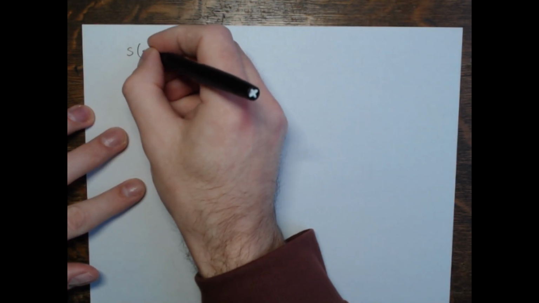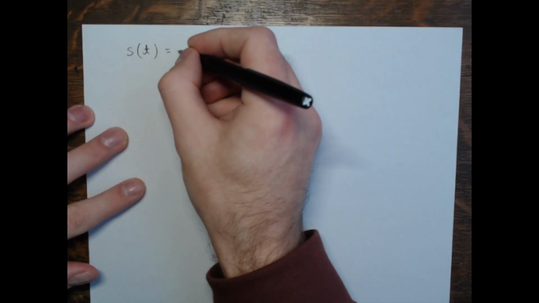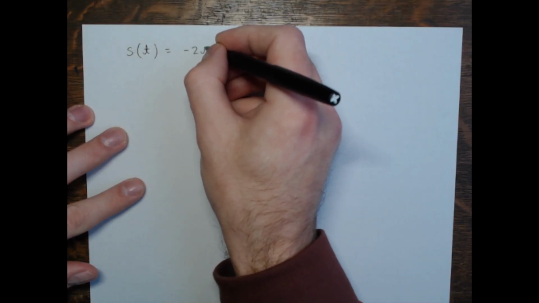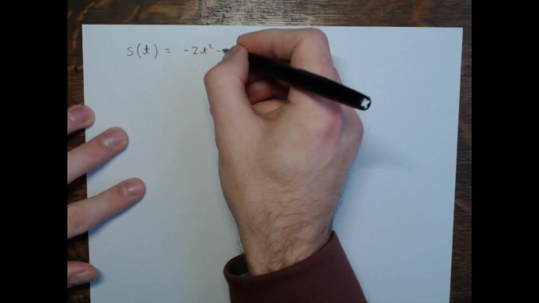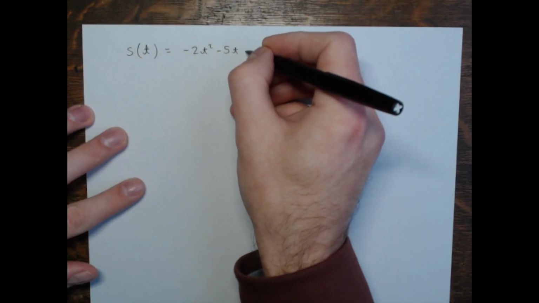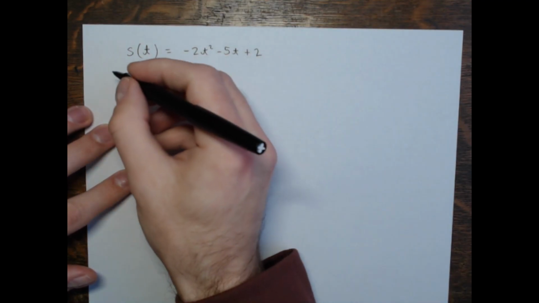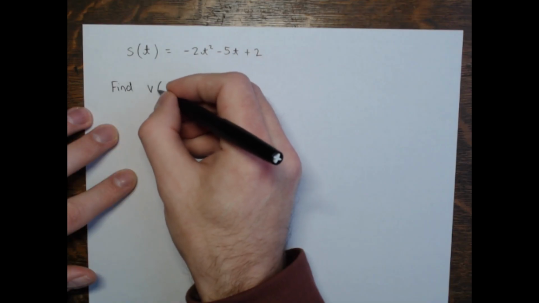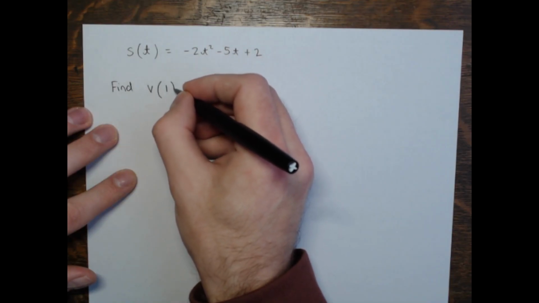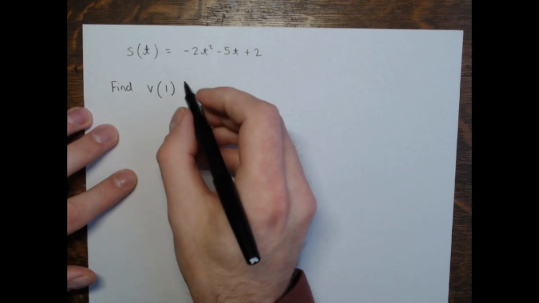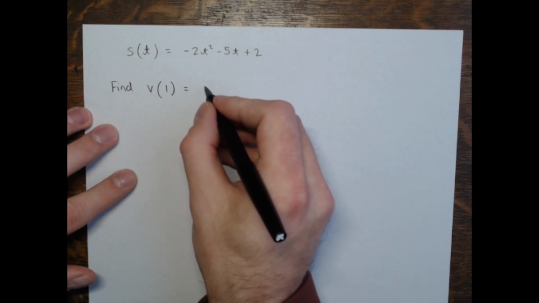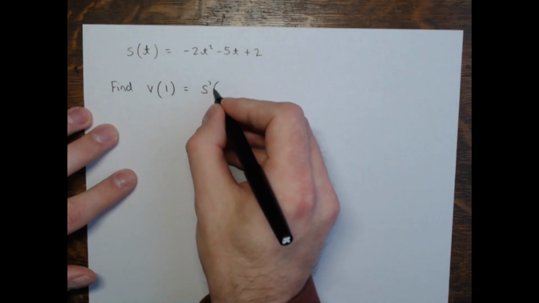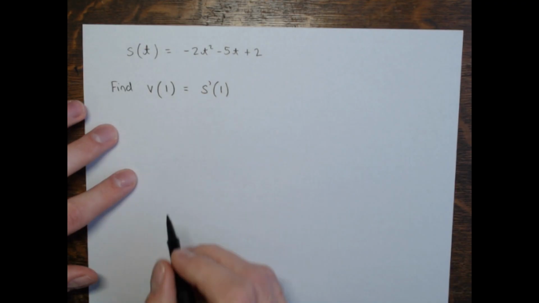So once again, s of t is negative 2t squared minus 5t plus 2. And we're asked to find the velocity at time equals 1 second, right? So velocity of 1, or we could call this s prime at 1. Okay.